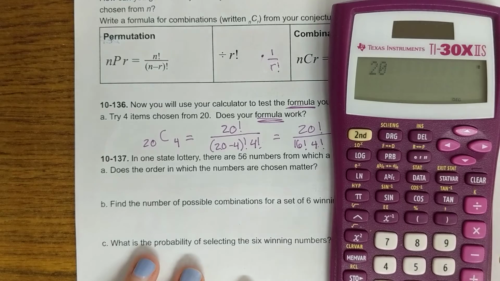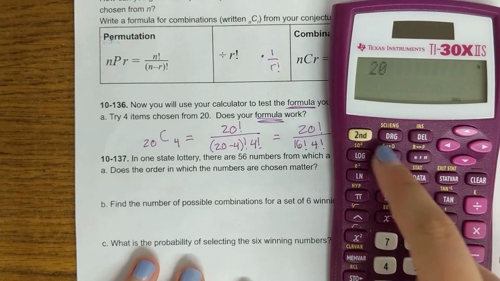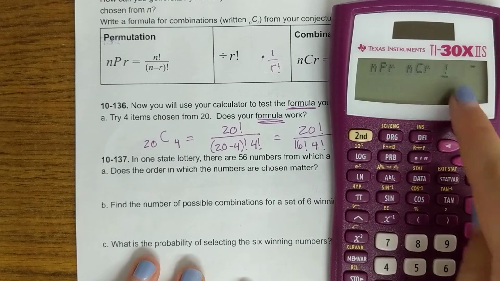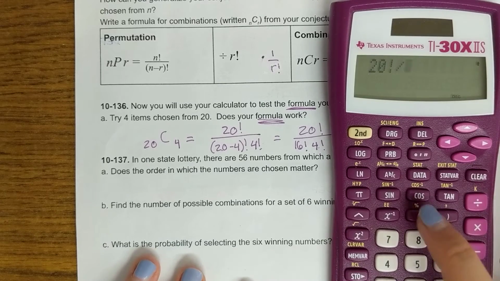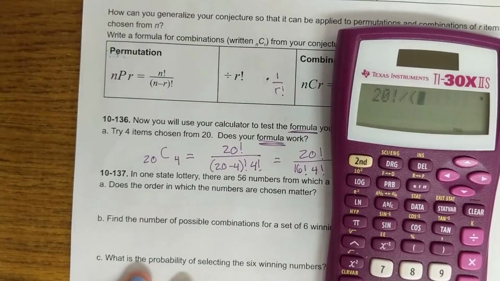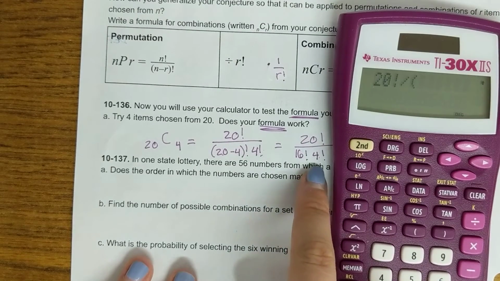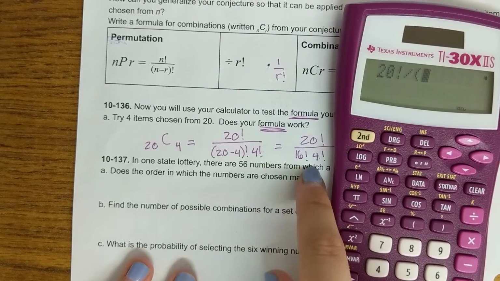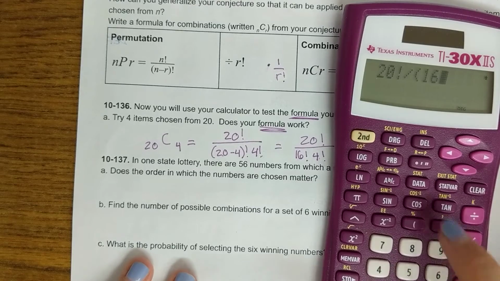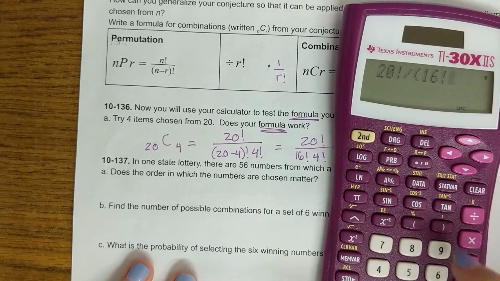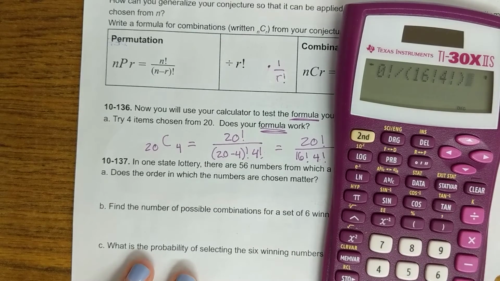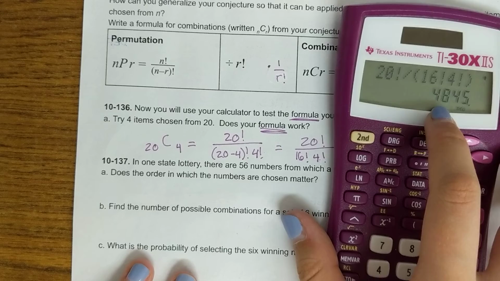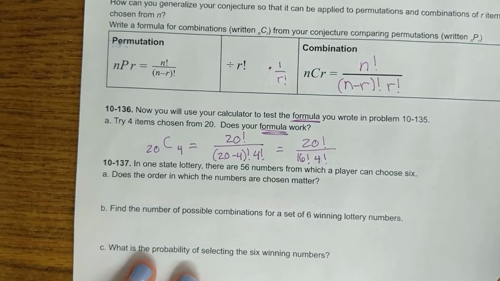So we could do 20 factorial, PRB, go over to the exclamation point now, we get to try a new one. And then divide that by parentheses, because 16 factorial times 4 factorial needs to happen, and then 20 factorial divides it. So 16 PRB 4 PRB factorial, close that parentheses, you should get 4,845.